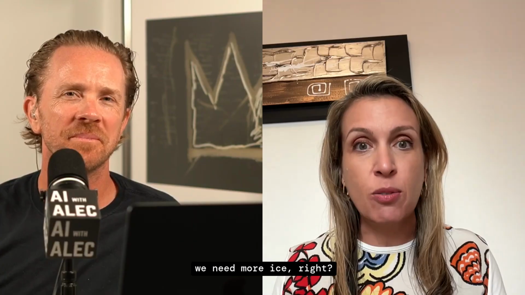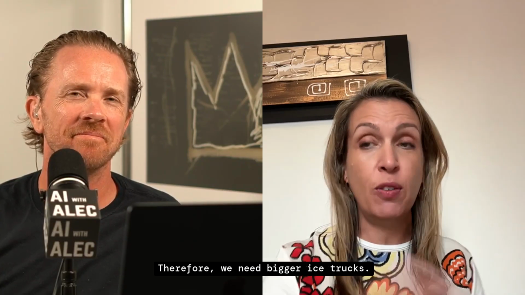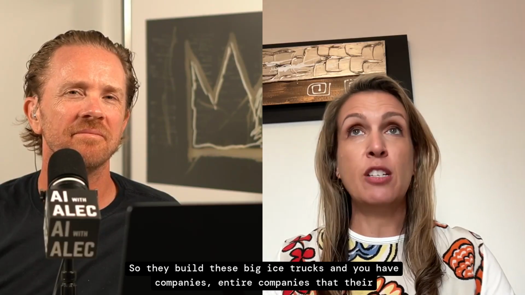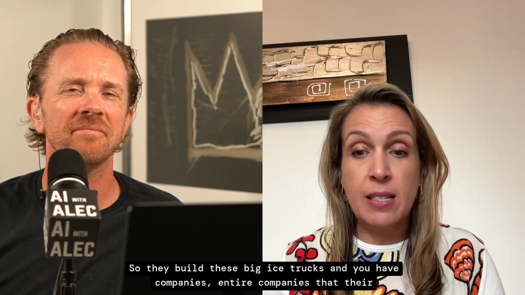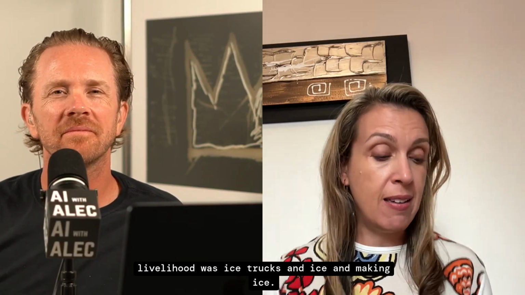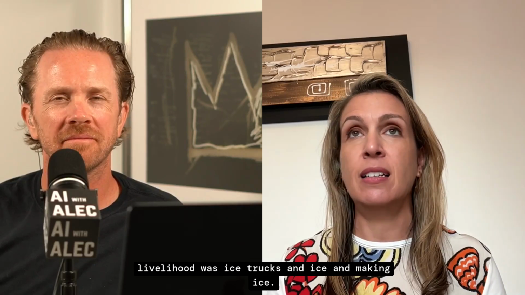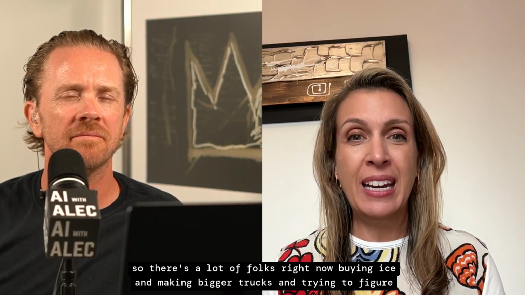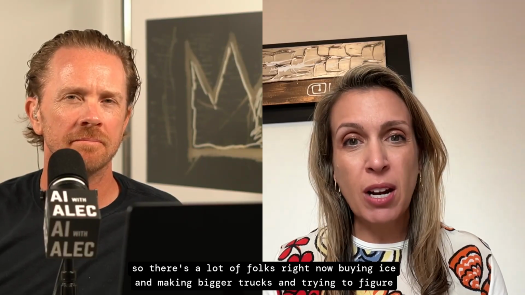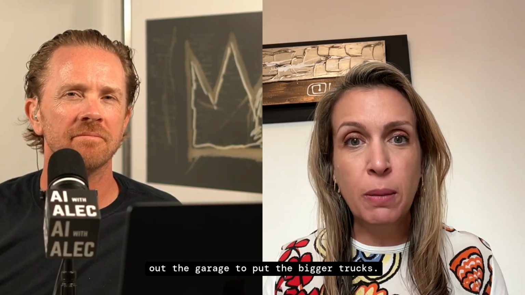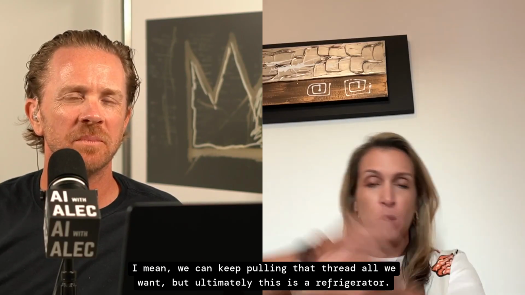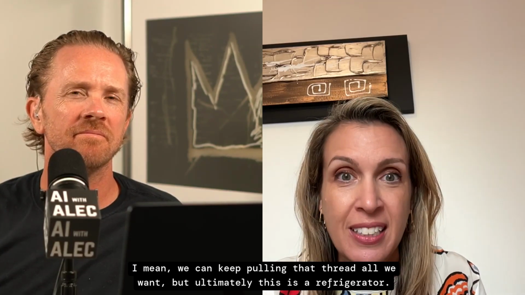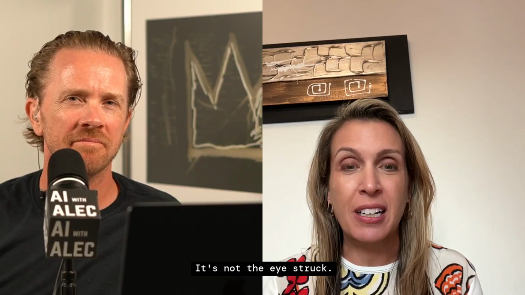Oh, we need more ice, right? Because we need more refrigeration, therefore we need bigger ice trucks. So they build these big ice trucks, and you had entire companies whose livelihood was ice trucks and making ice. And so there's a lot of folks right now buying ice and making bigger trucks and trying to figure out the garage to put the bigger trucks. I mean, we can keep pulling that thread all we want, but ultimately this is a refrigerator. It's not the ice truck.